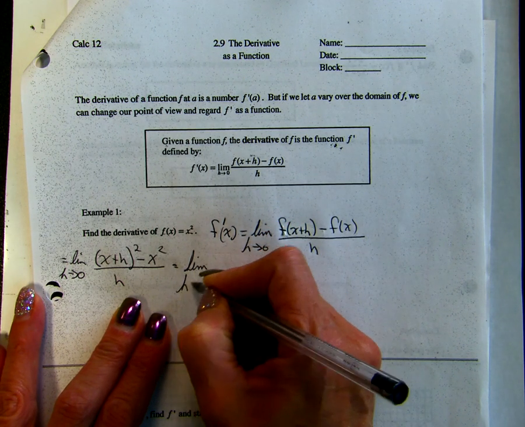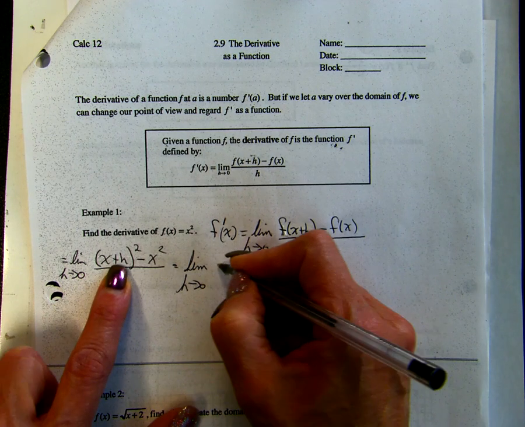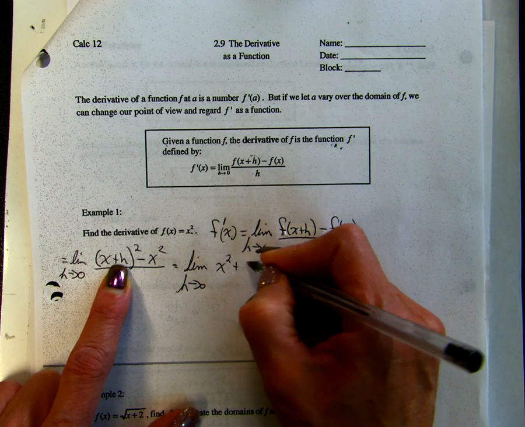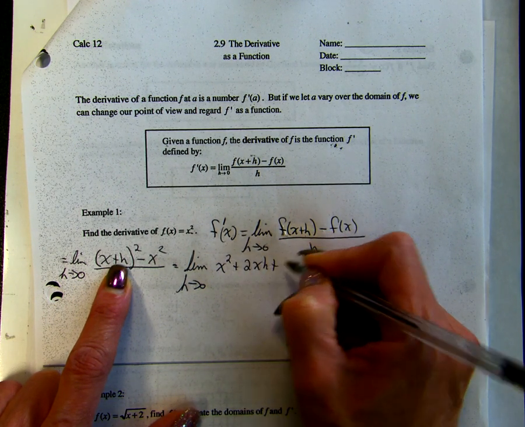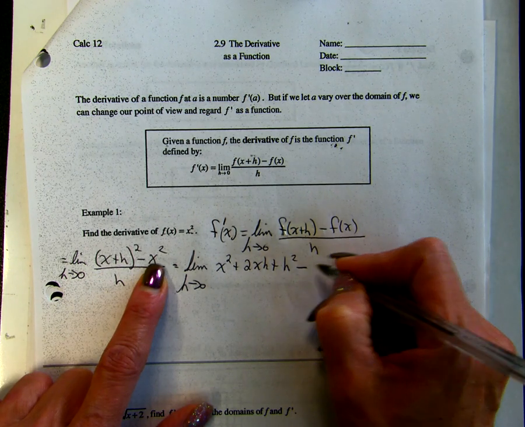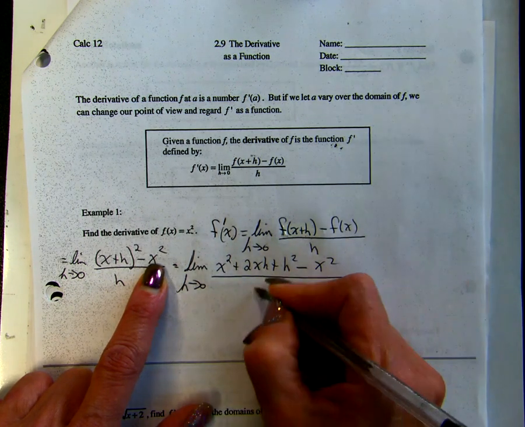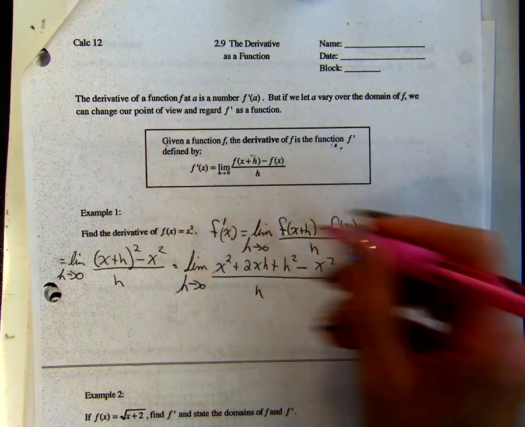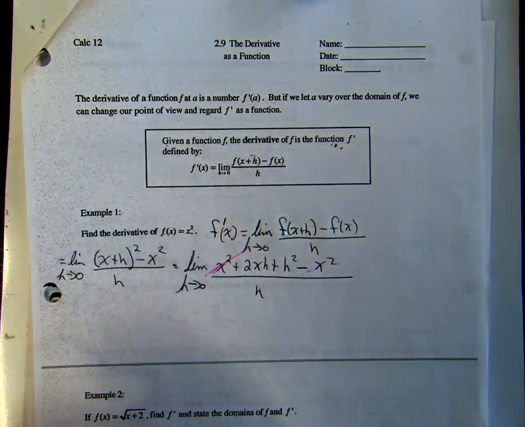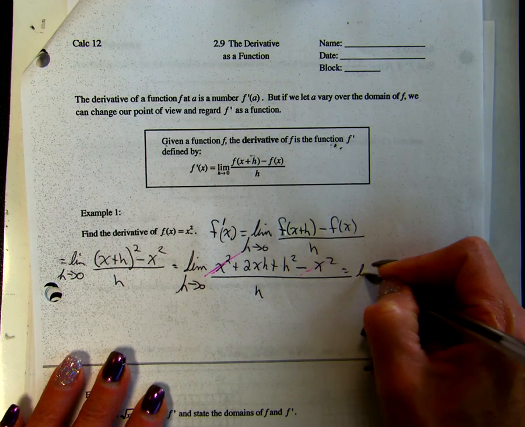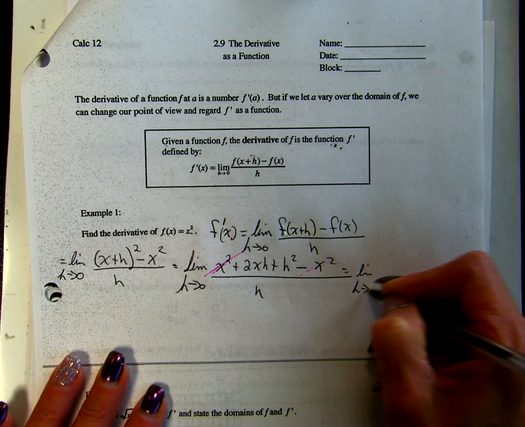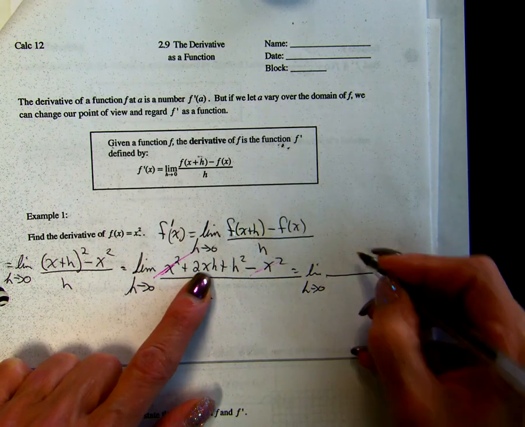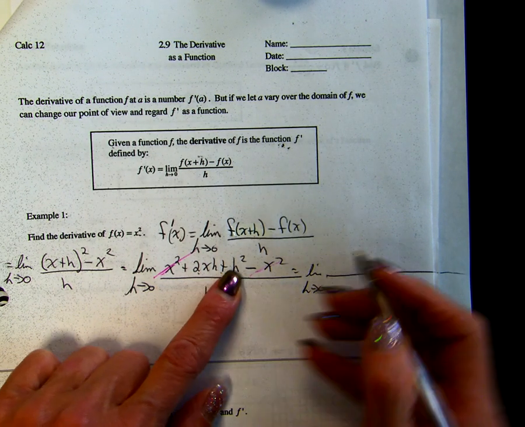So I've got the limit as h goes to 0 of x plus h all squared, which gives me x squared plus 2xh plus h squared, subtract x squared, all over h. And positive and negative x squared are going to cancel each other out, and I get the limit as h approaches 0 of 2xh plus h squared, all over h.